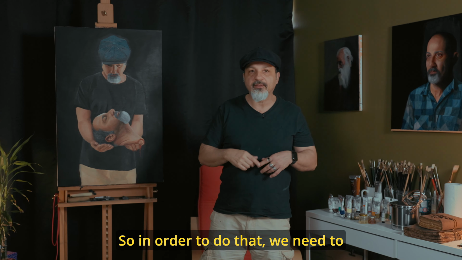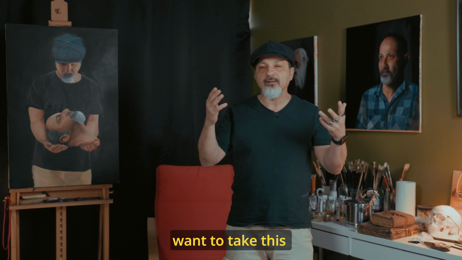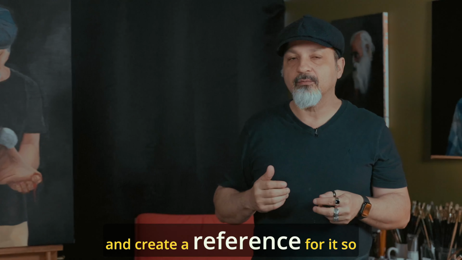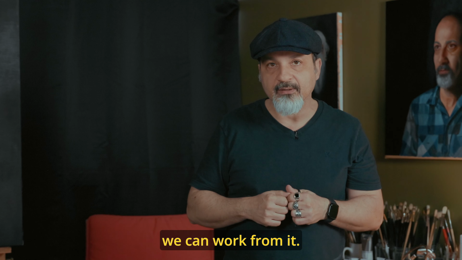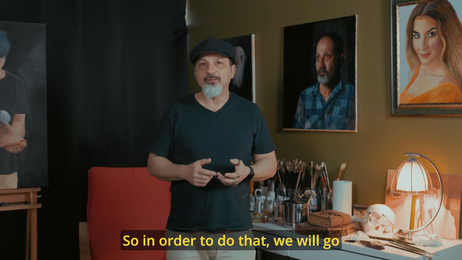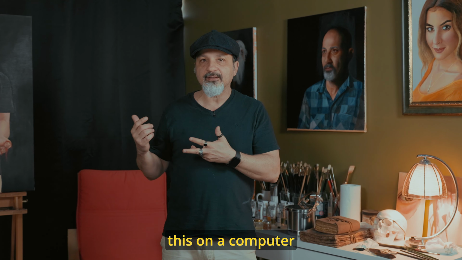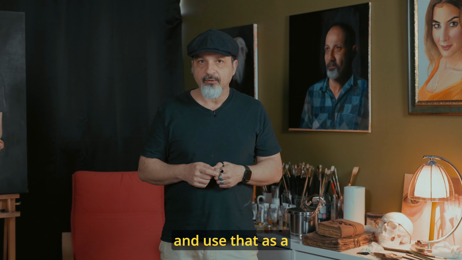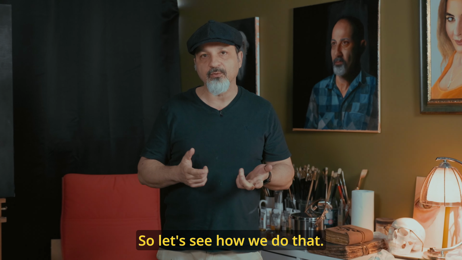So in order to do that, we need to think about how we want to take this moment and create a reference for it so we can work from it. We will go through a certain process that will help us create this on a computer and use that as a reference for our creation. So let's see how we do that.